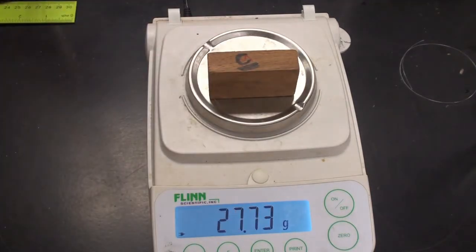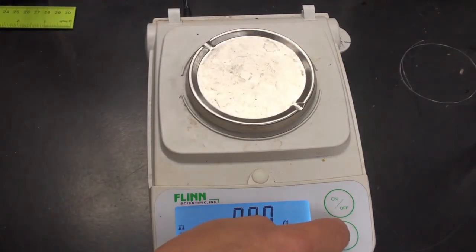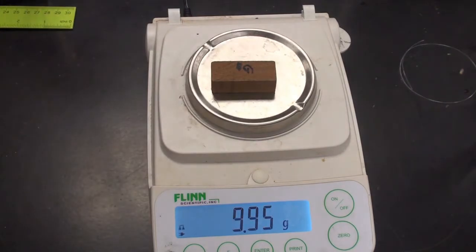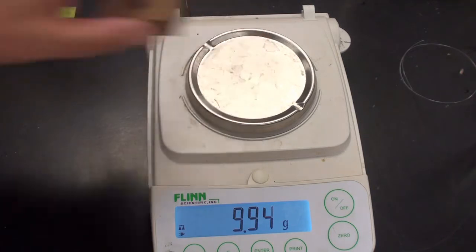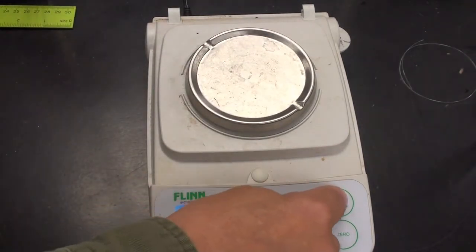Here's block C. Going to clear it out. Here's block G. Okay, I'm turning off the balance.